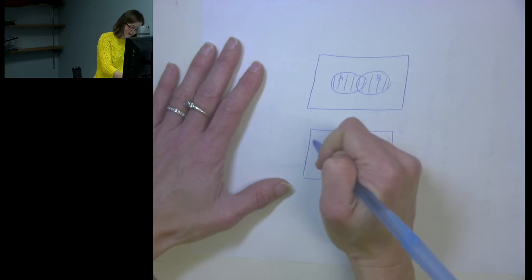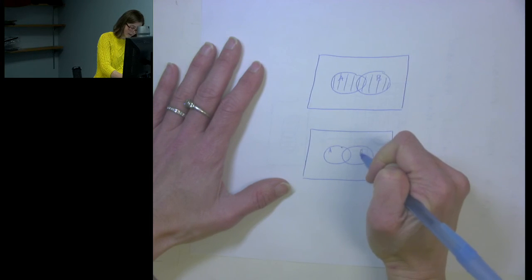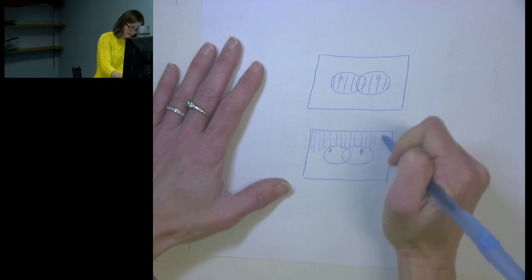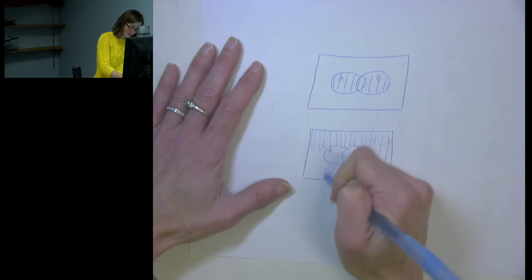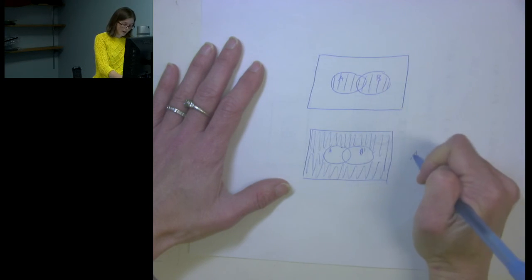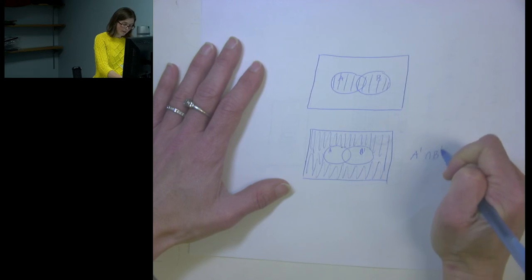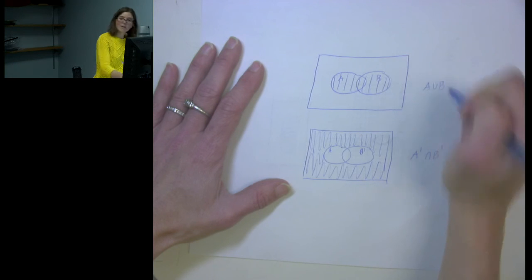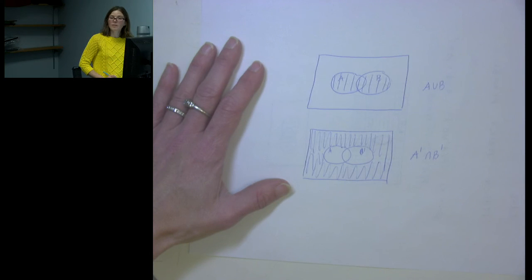The part that's not in A and not in B is here, right? Not in A and not in B. And that's the complement of A union B. Okay, yeah. I guess the thing that's confusing me is the parentheses, assuming you would have to fill everything within the parentheses before. But I see, I get it.